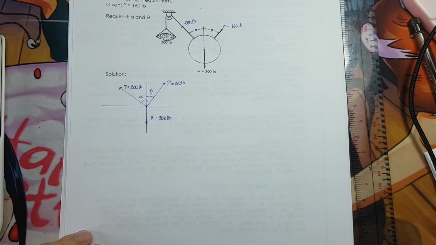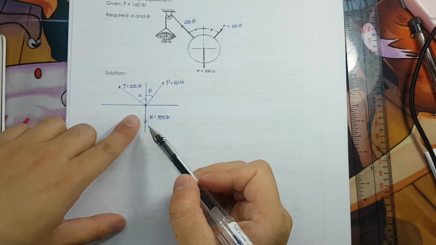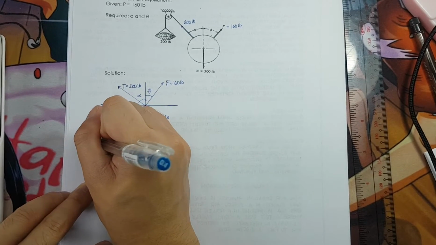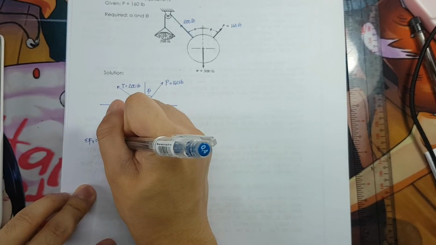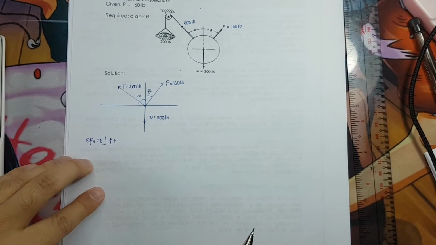So using the equations of equilibrium, okay, summation of forces vertical is equivalent to 0. All forces that are pointing upwards should be positive. Okay, so what are the forces?